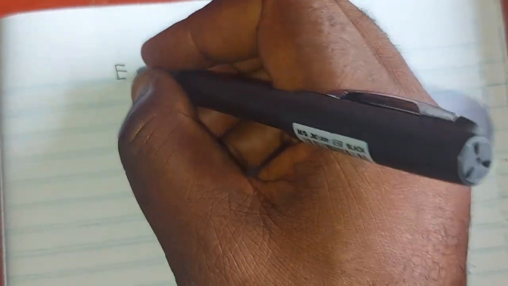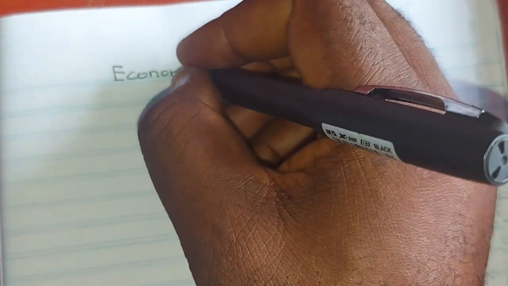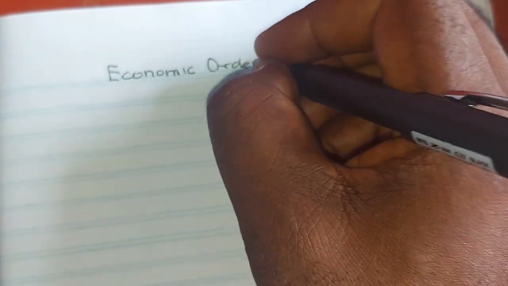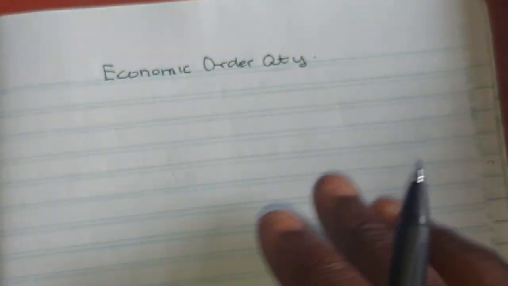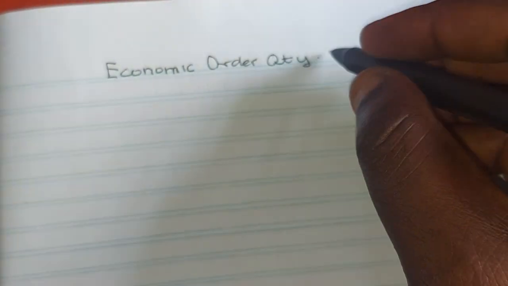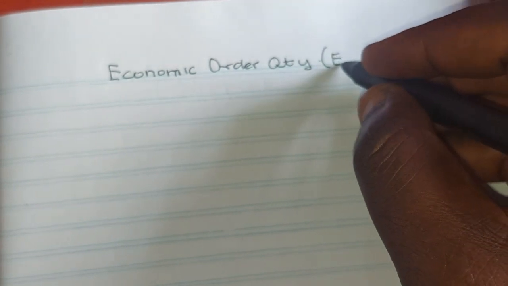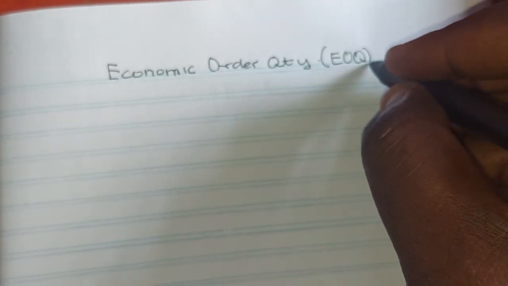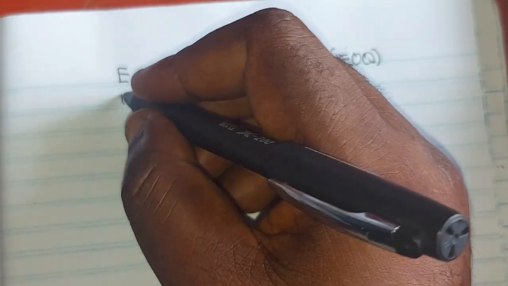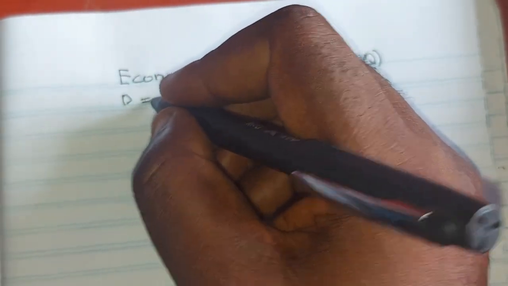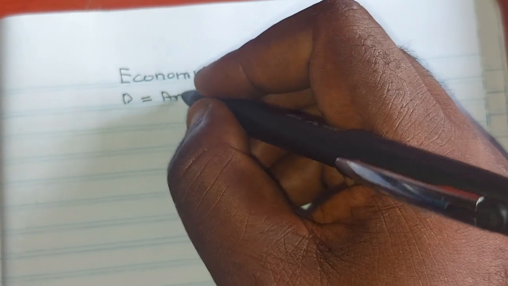All right, now that is economic order quantity. We call it EOQ for short. Now let D represent the annual demand.